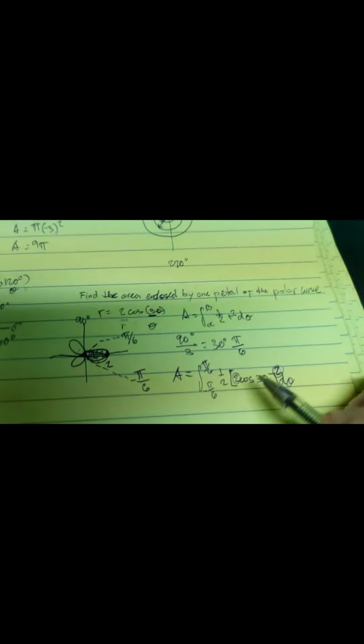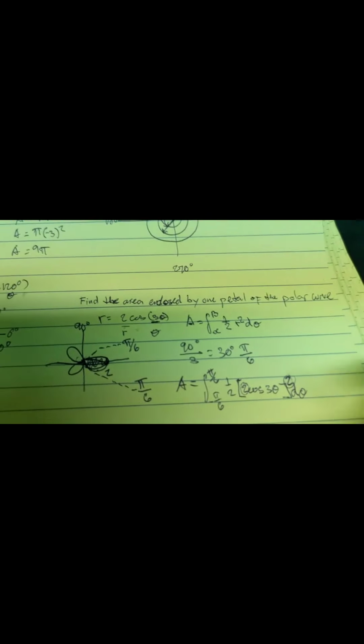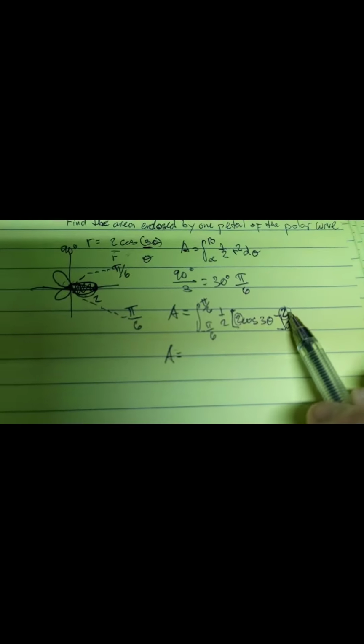So now we have our constant, so we can put it outside. A equals 2 times the integral from negative pi over 6 to pi over 6 of cosine squared 3 theta d theta.